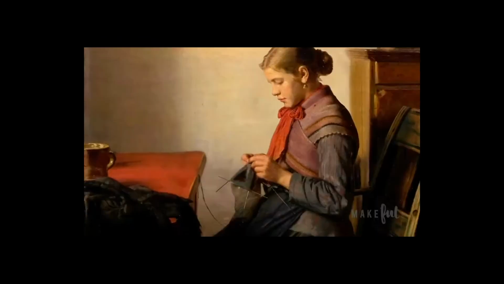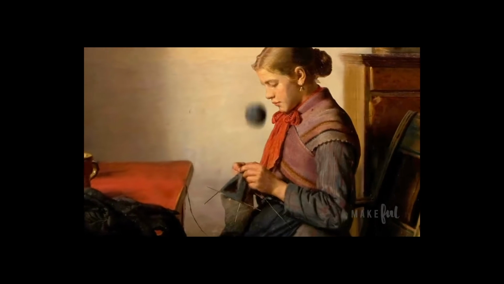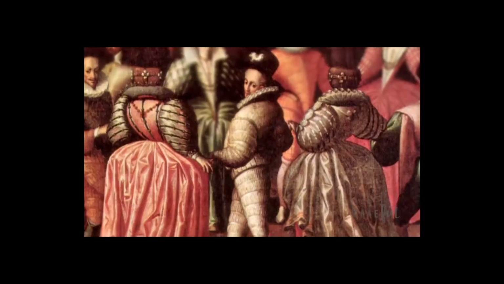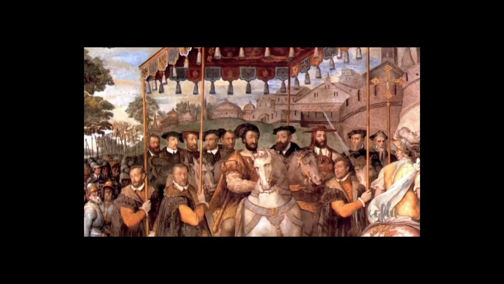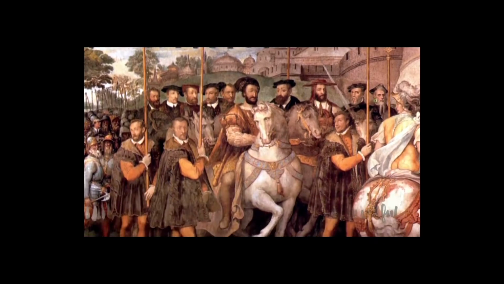It's only really when stockings can be knitted in silk that the elite want to wear them. And that's when knitted garments really start to make their appearance at the top end of society. That's why knitting progresses up the social scale rather than sliding down it in the 16th century.